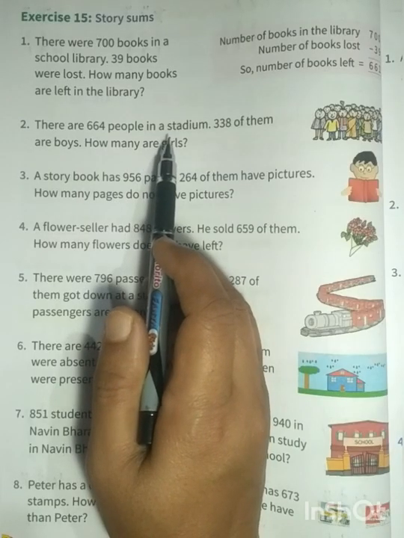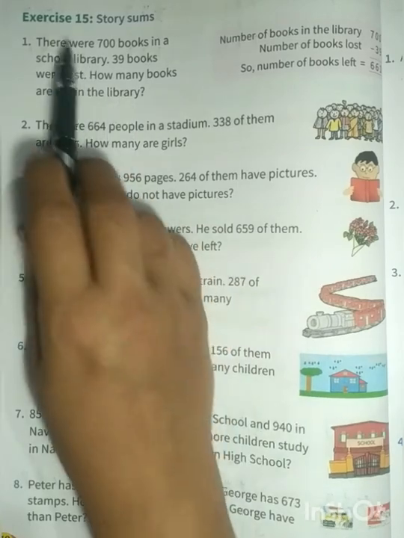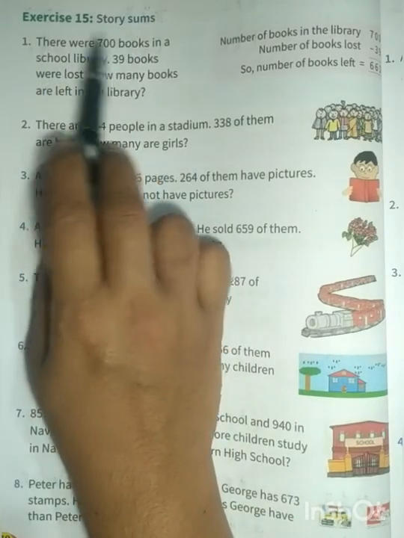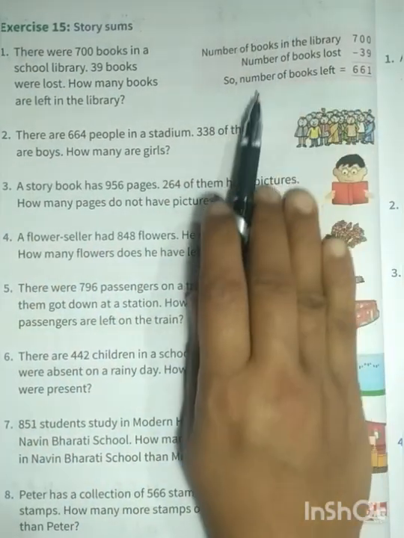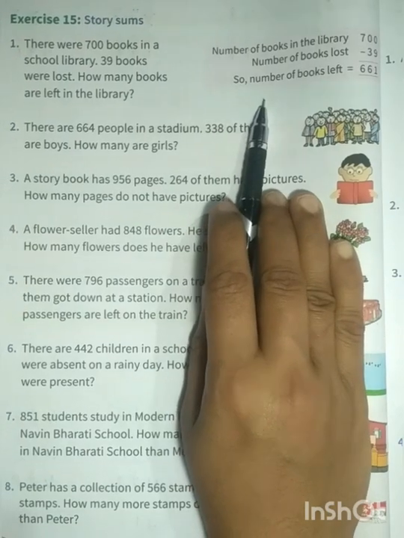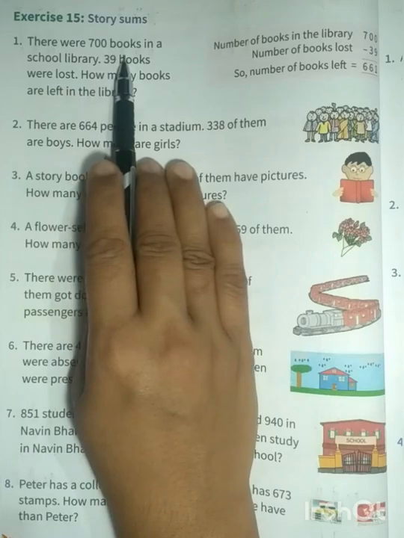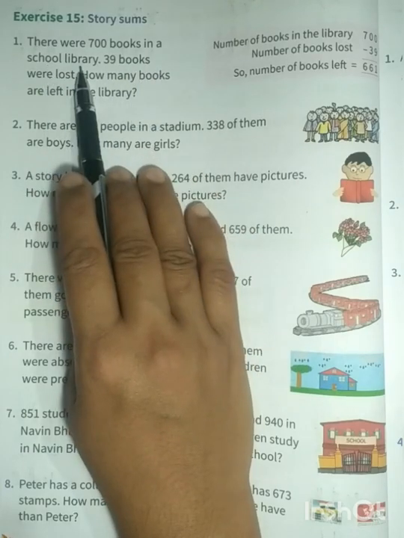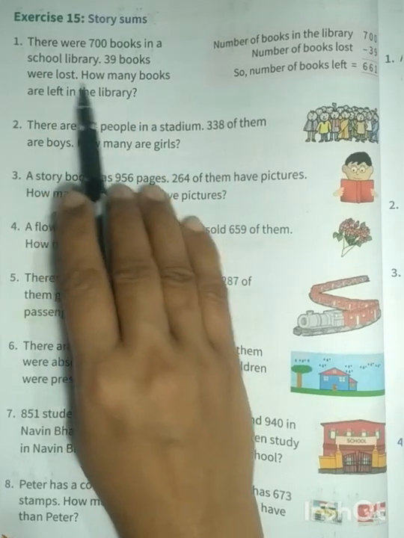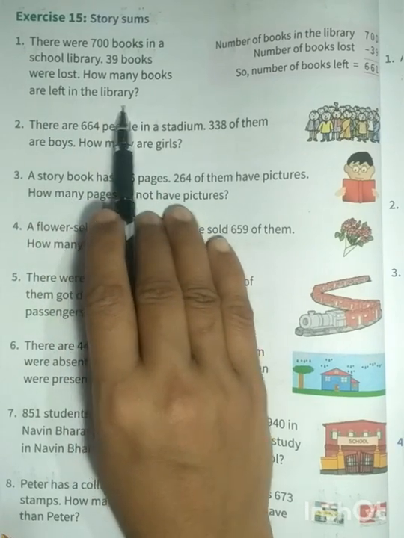Story sums under subtraction topic, exercise 15, story sums. First one is already done for us. Though it is done in the textbook, I want you all to copy down in your neat notes, children. The first one: there were 700 books in a school library. 39 books were lost. How many books are left in the library?